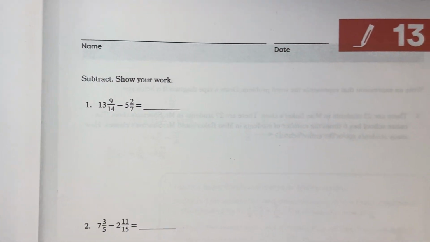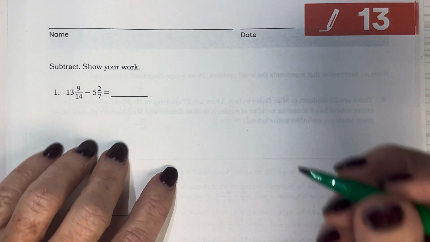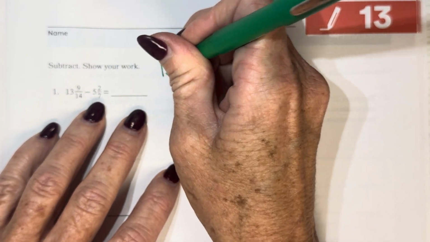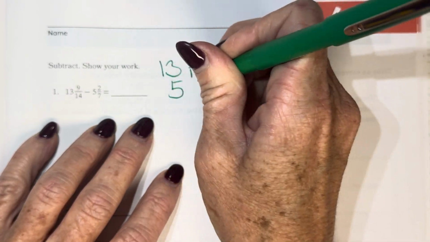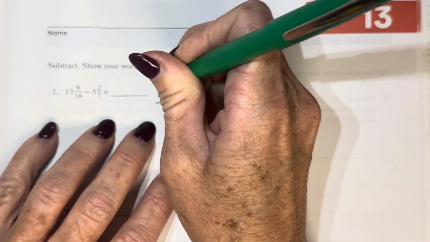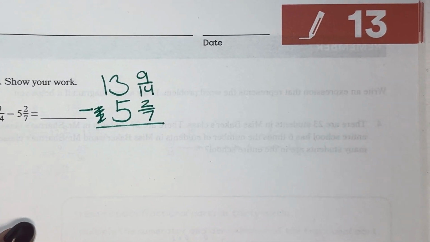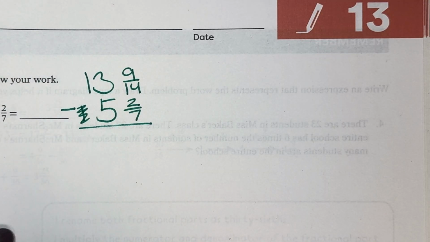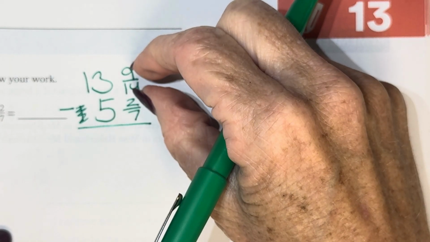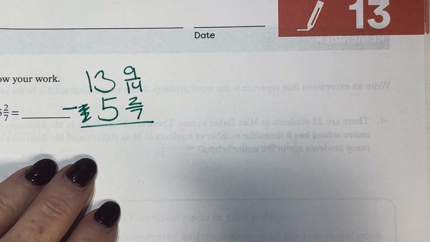Okay, so I'm over here on page 87. And now I have my steps to refer to. So I'm going to set up my problem as 13 and 9/14 take away 5 and 2/7. And I almost put add, it's subtraction. A couple reminders: notice my fractions are lined up, my 1s are lined up, and my 10s are lined up. And again, my fractions together, the numerator and the denominator, should be the same size as a whole number. Okay, so I did step 1.